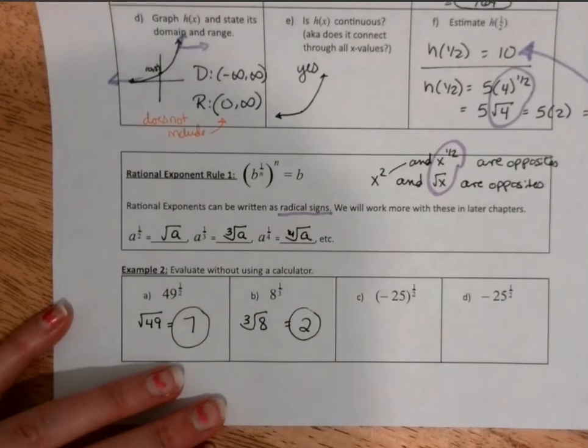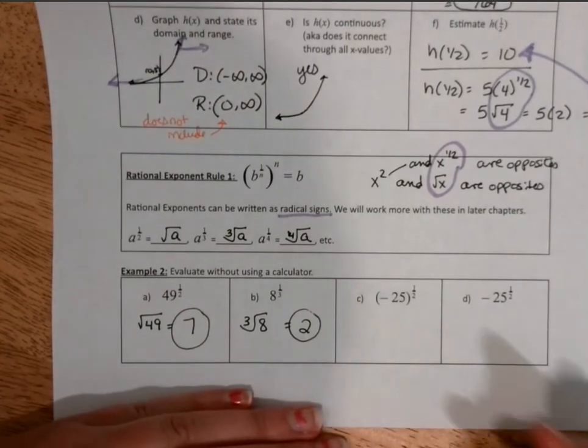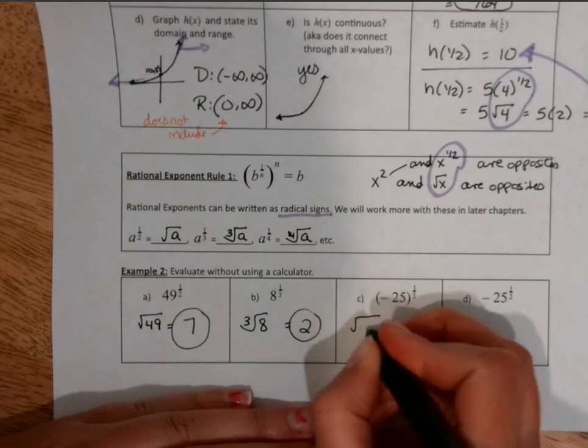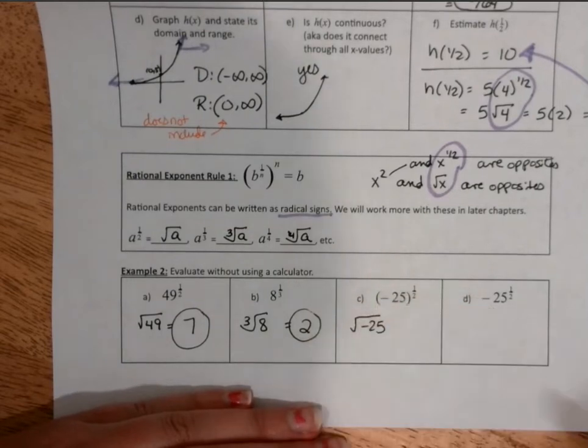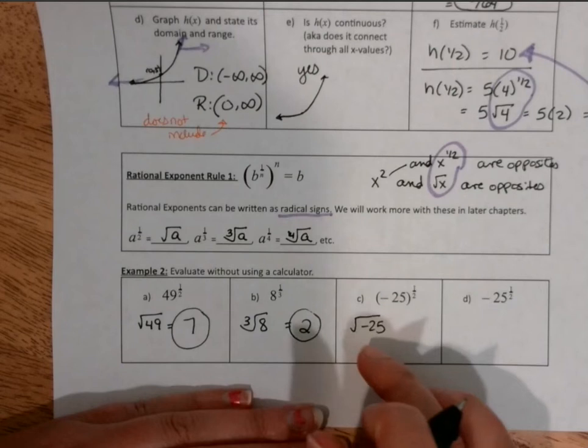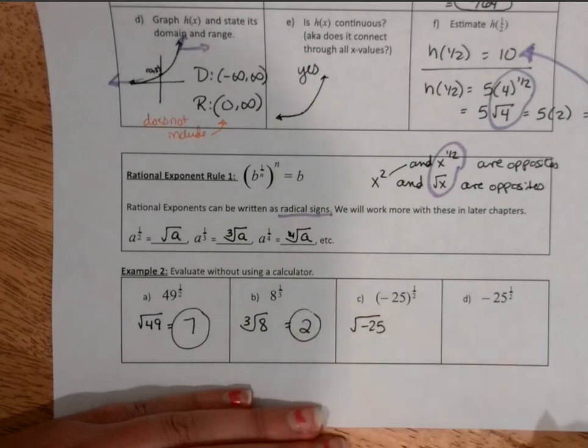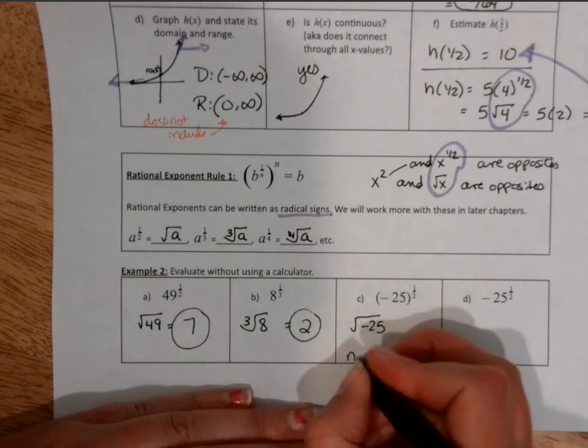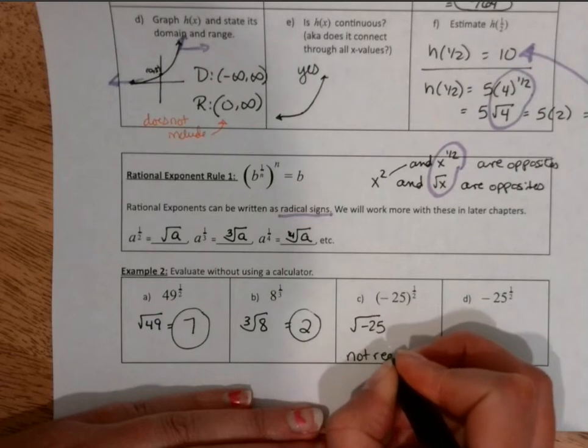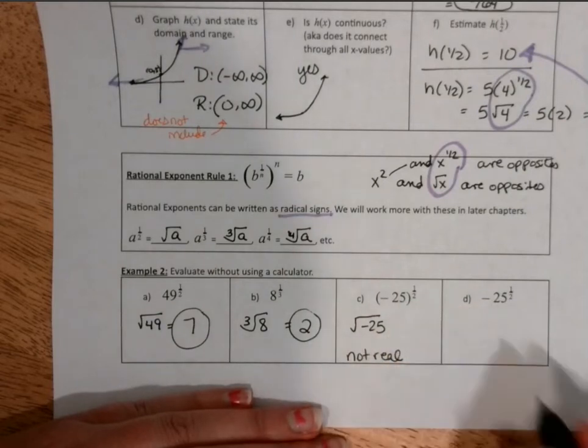Negative 25 to the 1/2 power. If I think about the square root of negative 25, that's going to be imaginary. In this context, we don't really use i very often.